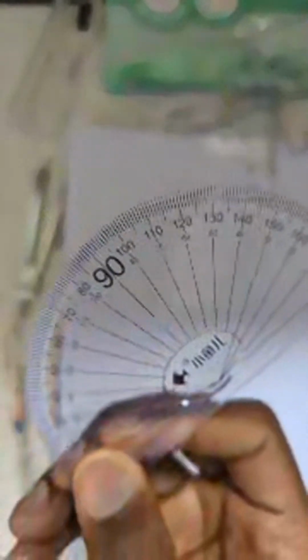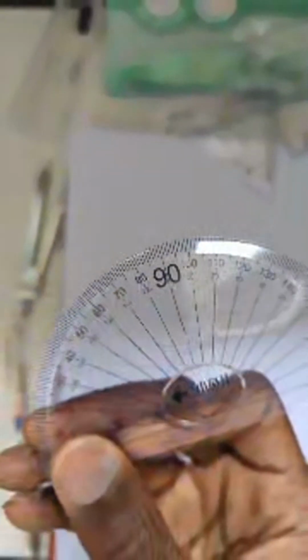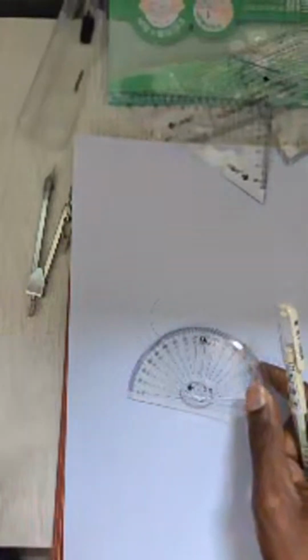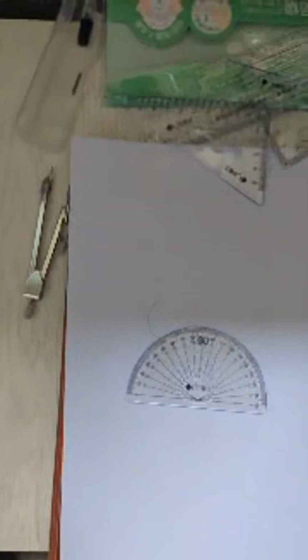Then another tool that you need to learn to use is this. Most students have got challenges using this. Not most, but in my experience, some students have challenges in using this. Let me see if I can just zoom in a bit. Okay, that's too much.